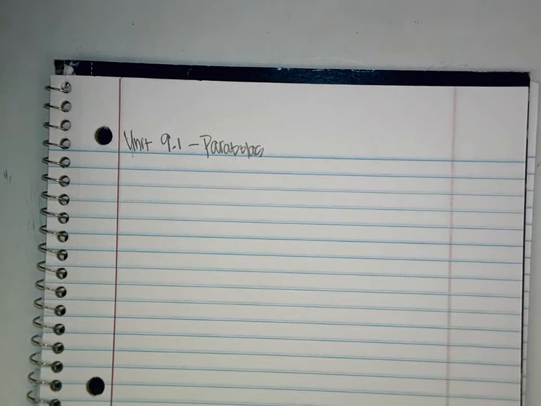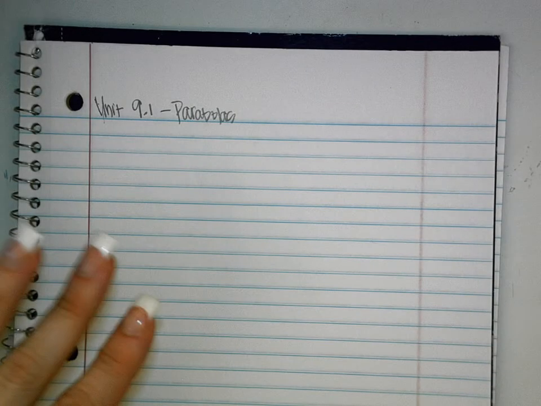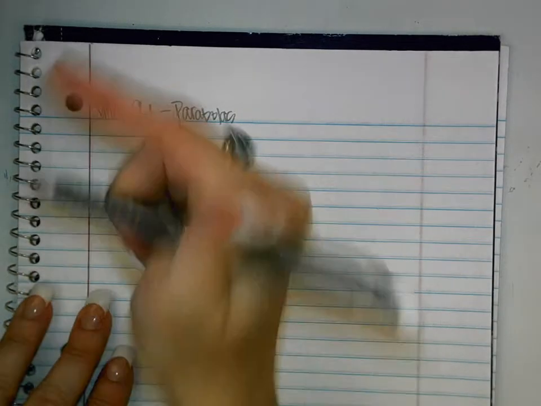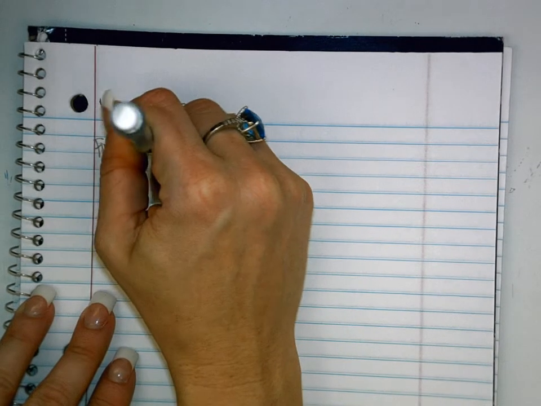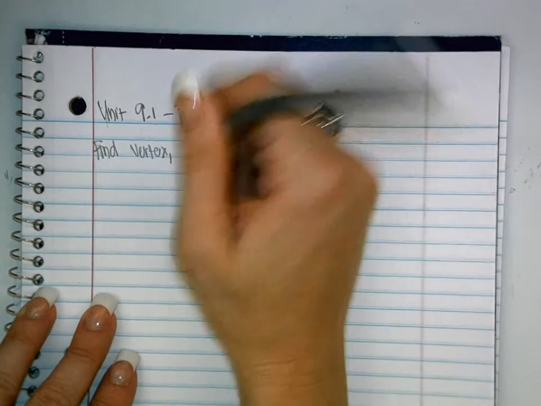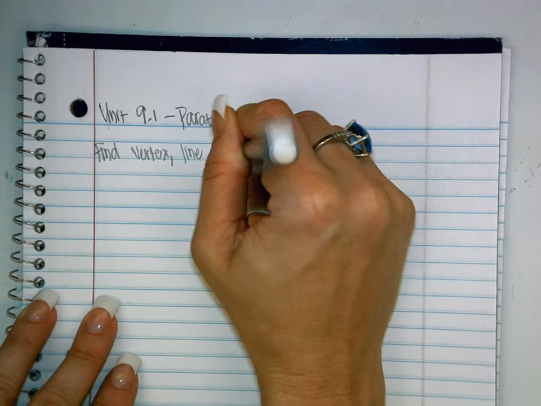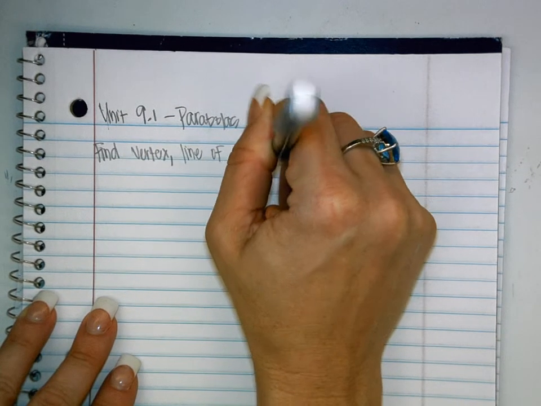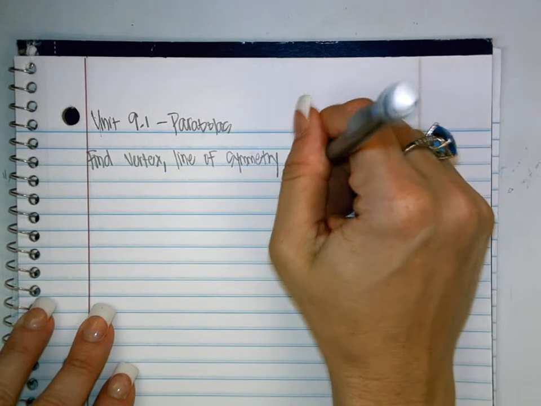I can't see them. Okay, 9.1. We're working on parabolas. You guys have done this before. You have worked with parabolas before, so this should be review for today. We are going to find the vertex, line of symmetry, and we will sketch.